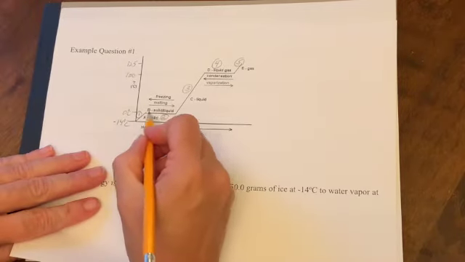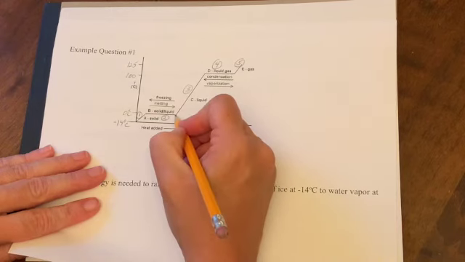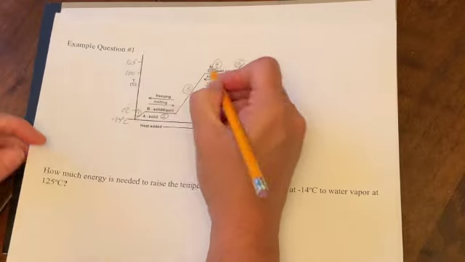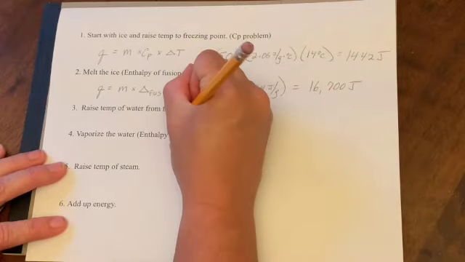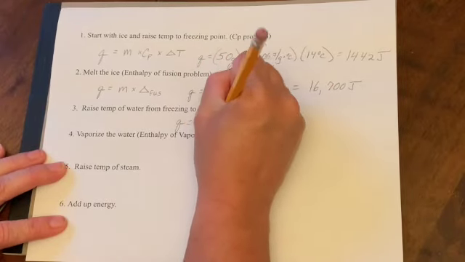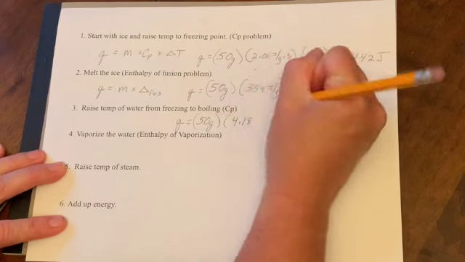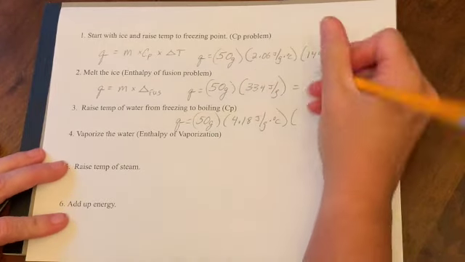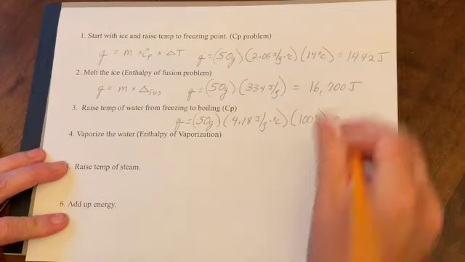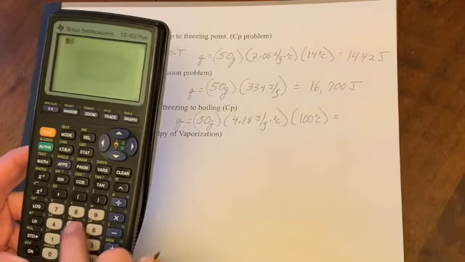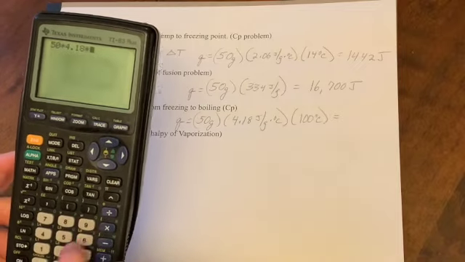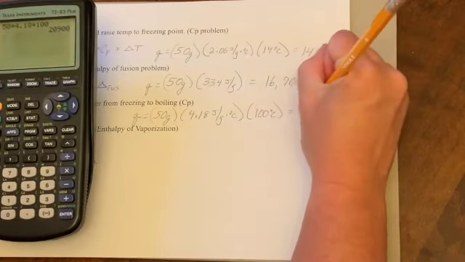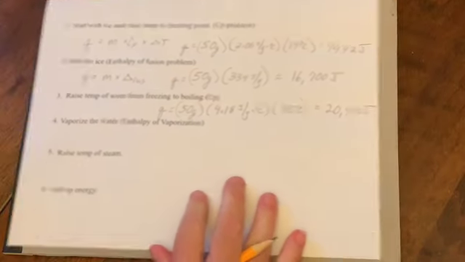I know there's a lot of referring back to these graphs. Now we have melted the ice, so we're right here. I am at liquid water, and I want to bring it from its freezing point at 0 to its boiling point at 100. So it's a change in temp, we're back to a specific heat problem. Q is still these 50 grams. The specific heat of liquid water is 4.18, and my delta T, going from 0 to 100, is 100 degrees Celsius. So 50 times 4.18 times 100 gives us 20,900 joules. All right, we're almost there.